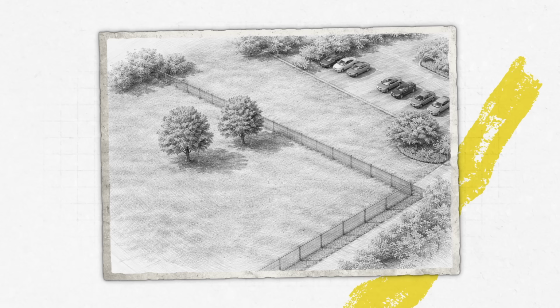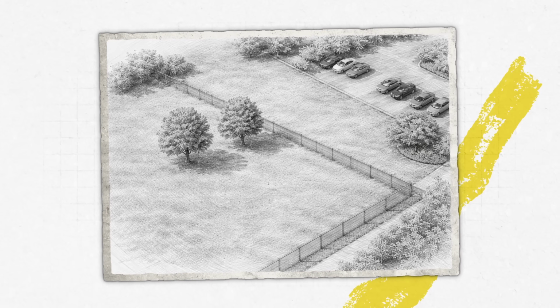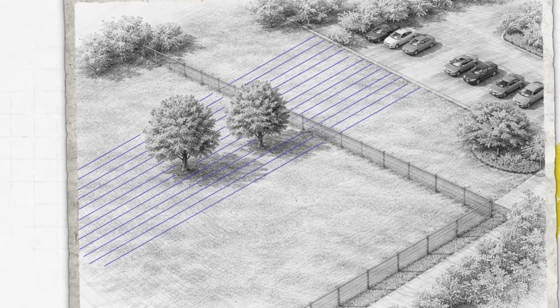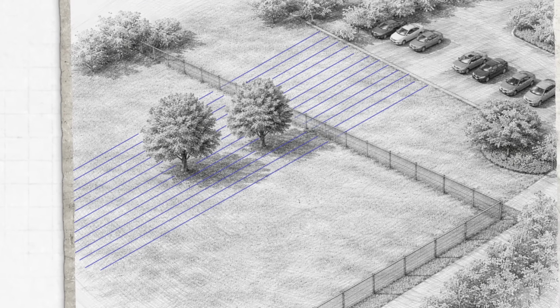So what about obstructions? Well, real-world sites are rarely perfect rectangles, right? You'll encounter trees and fences and fire hydrants and parked vehicles. When this happens, simply leave a gap in your grid, note the obstruction's position, and resume the pattern on the other side. The software can interpolate around the missing areas later, but accurate notes are vital.